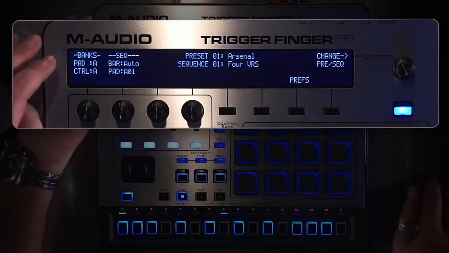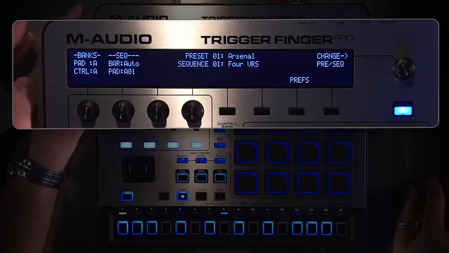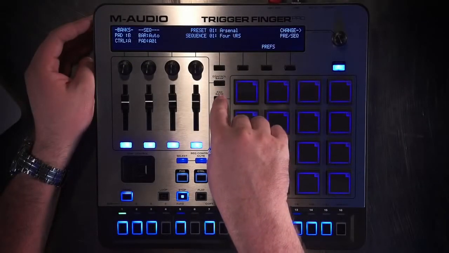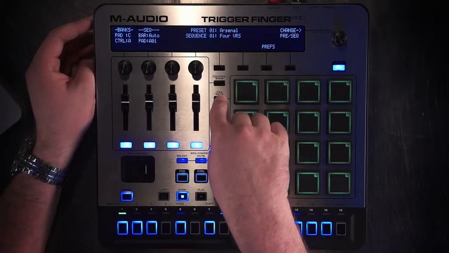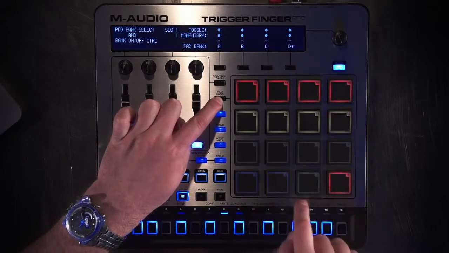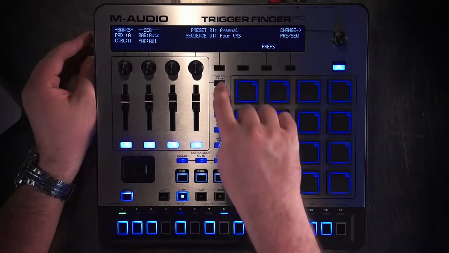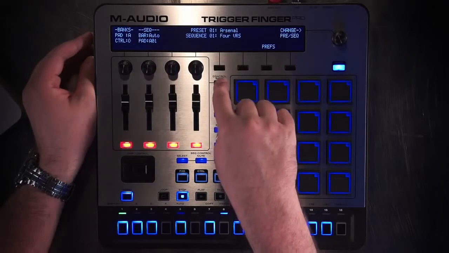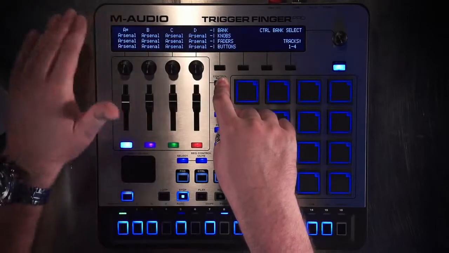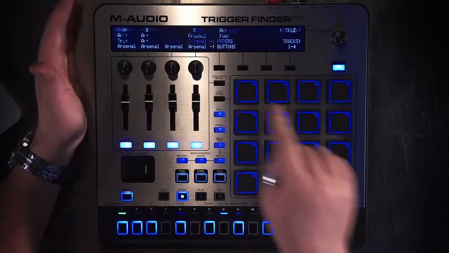So what the bank section is telling you right now is that I'm in pad bank A and the controller is in bank A. How I change these sections is I can cycle through by holding the pad bank button and go through B, C, D, or I can hold it down and then use the 1, 2, 3, 4 pads to choose which bank I'm in. The control bank works very similarly by cycling through by pressing the button or holding it down and going to the bank. This also shows you what mode each one of the sections is, and I'll get into that later.